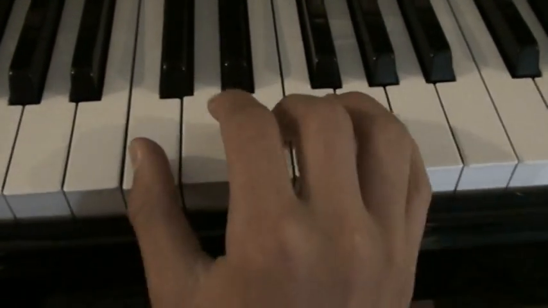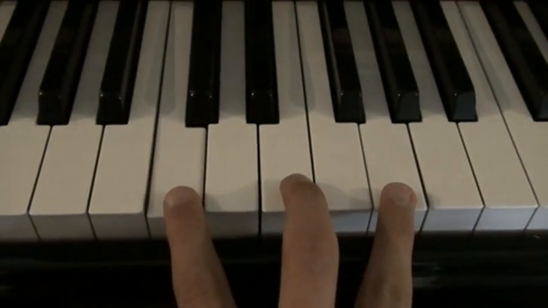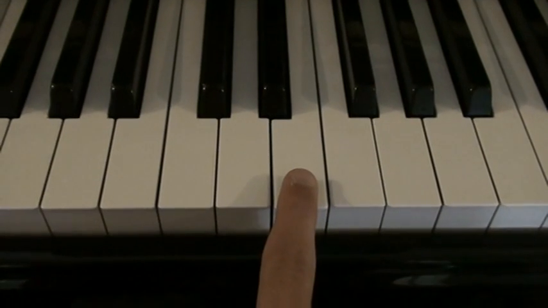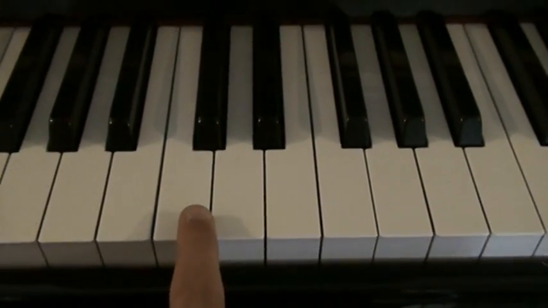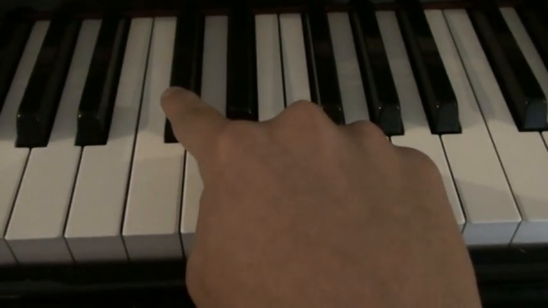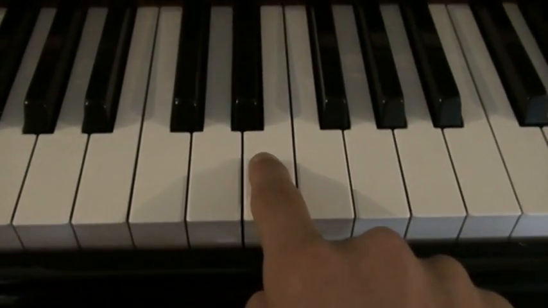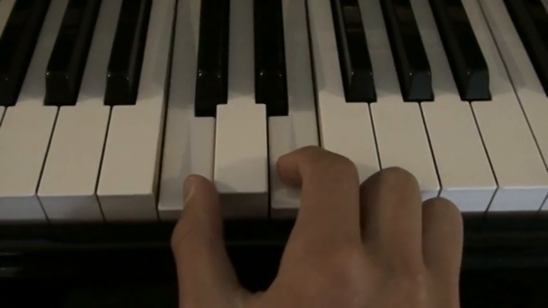For example, this is a C major. Between the first note and the third note, there have to be 2 full steps. So this is half a step, 1 step. Then this is half a step, 2 steps. So these are the first 2 notes.